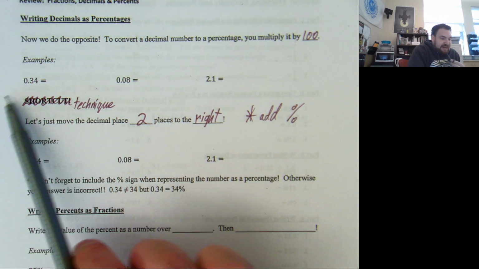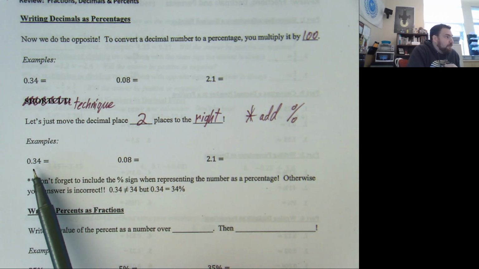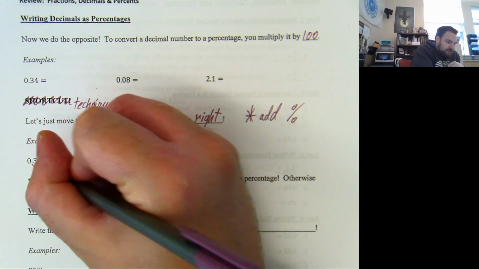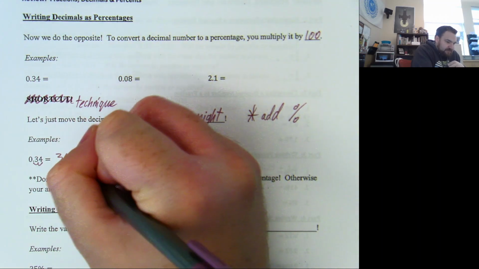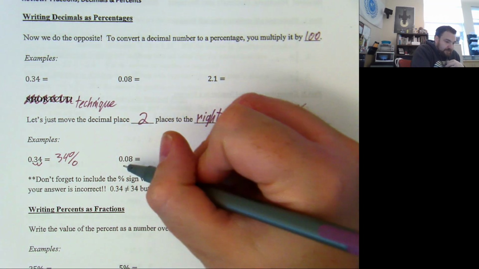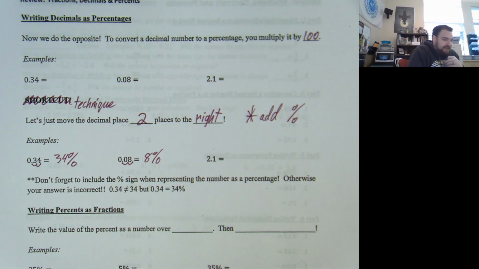So let's skip this line and go straight to this line. If I have 0.34 and I want that 0.34 as a percent, I'm going to move the decimal 2 places to the right, and we're going to get 34%. 0.08 is going to be 8%, because you don't need to put the 0 in front of the 8.